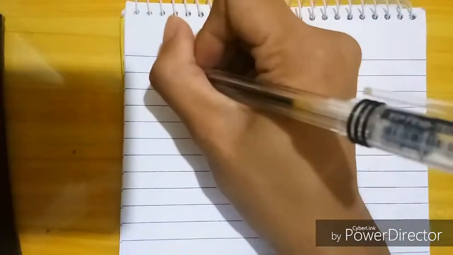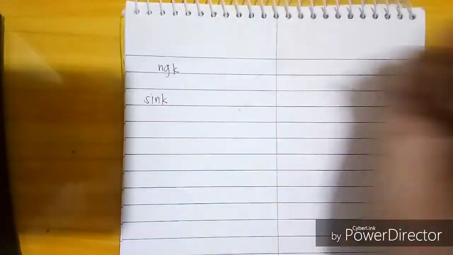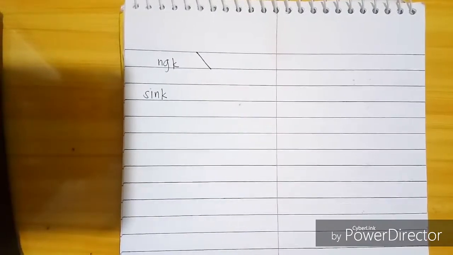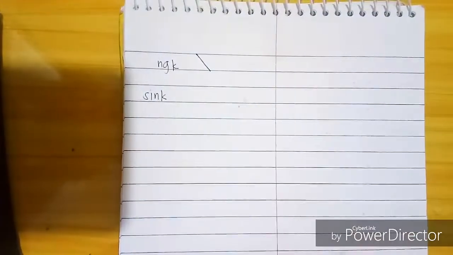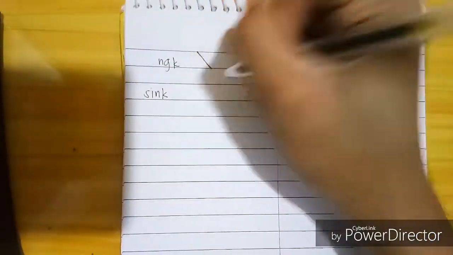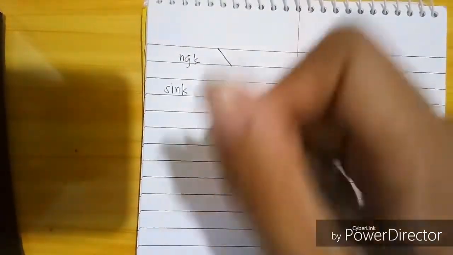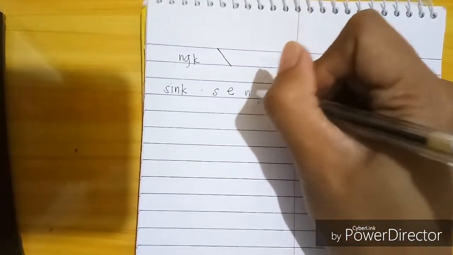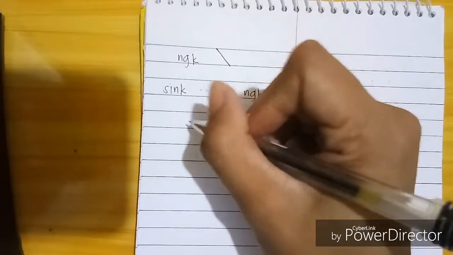Let us now proceed to the sound NG and K, as in sink. The stroke of NG and K is written as you can see, it is longer compared to the stroke that we discussed earlier. Just a bit longer. Sink is represented by S, E, and the sound ink, sink. And it is written in this way.